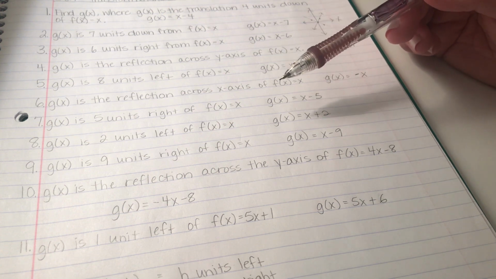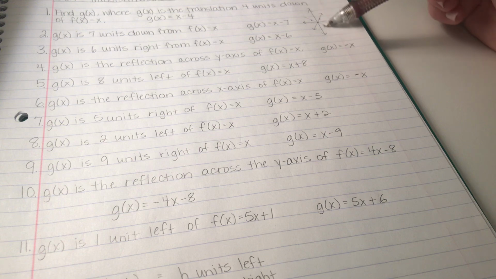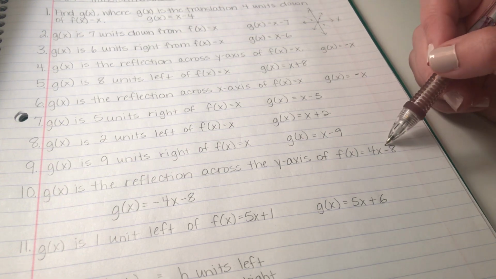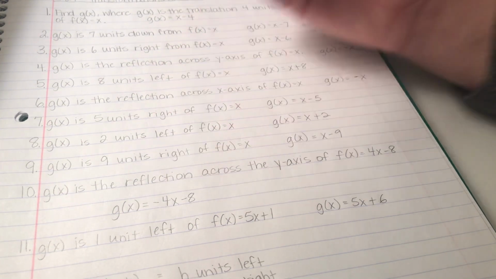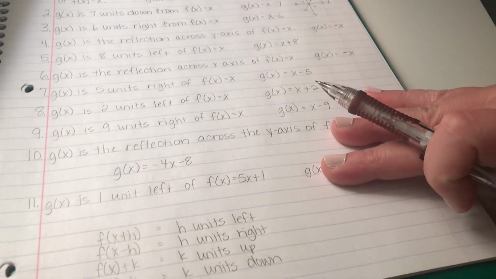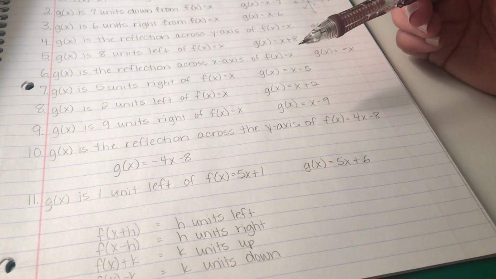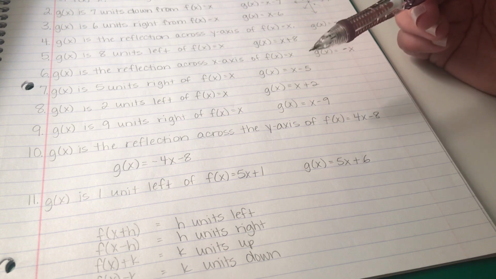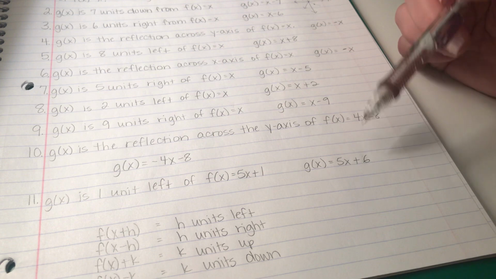Number 10, g of x is the reflection across the y-axis of f of x equals positive 4x minus 8. So our answer then will be negative 4x minus 8. And number 11, g of x is 1 unit left of f of x equals 5x plus 1. So g of x equals 5x plus 6.